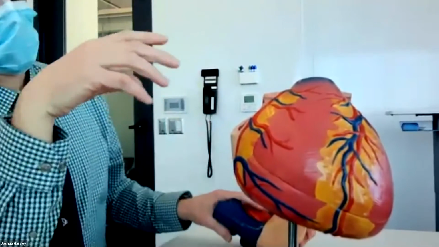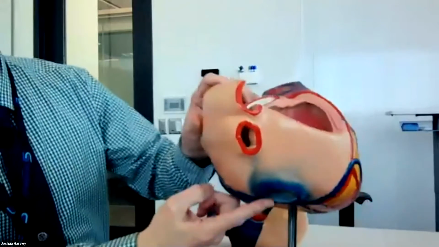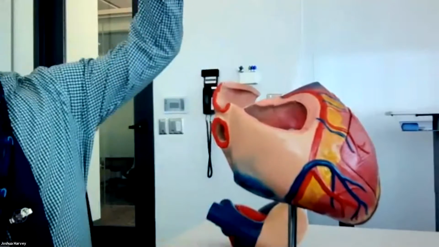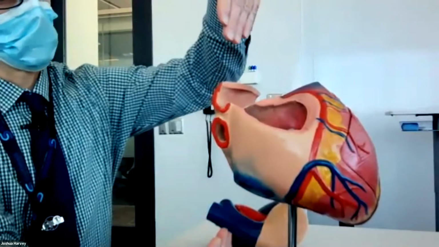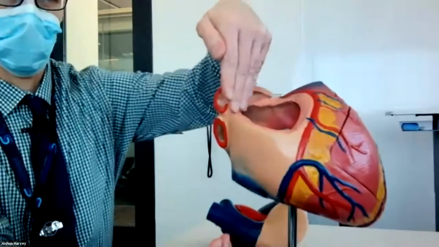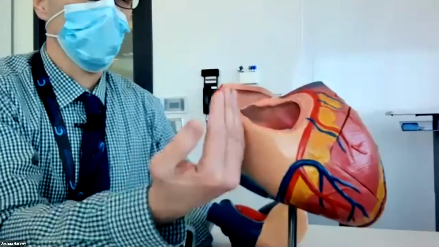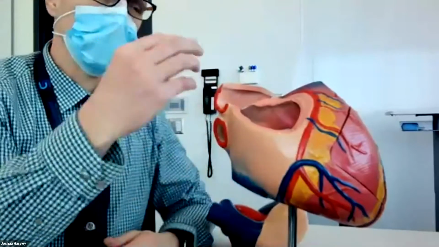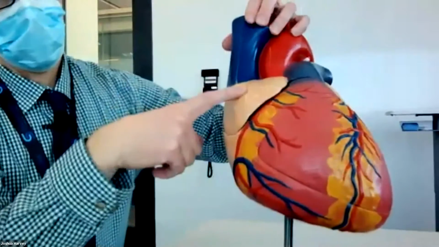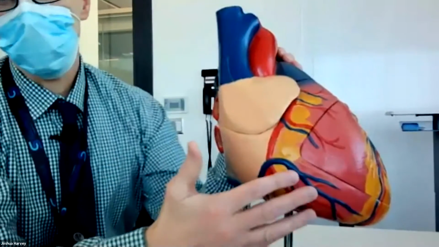So blood comes from the superior or inferior vena cava. You can see on the back side, I think this is supposed to be the inferior vena cava. Basically, all the blood flow from your head and your neck travels to the right atria. Blood flow from your legs and your abdomen flows upward, and it all dumps into the right atria. From the right atria, it goes through the tricuspid valve into the right ventricle.